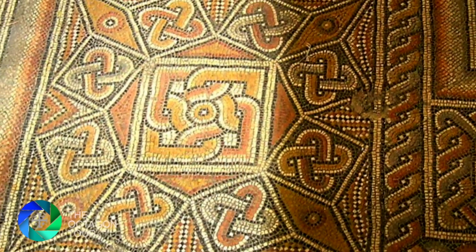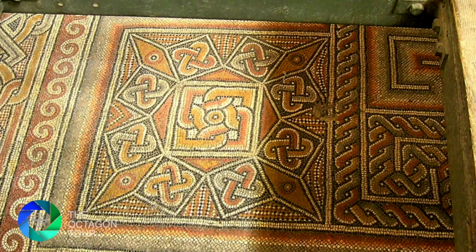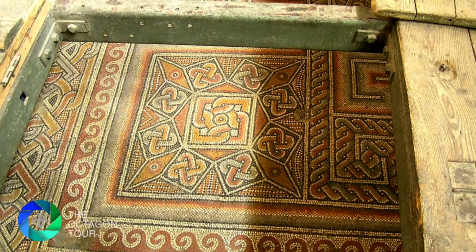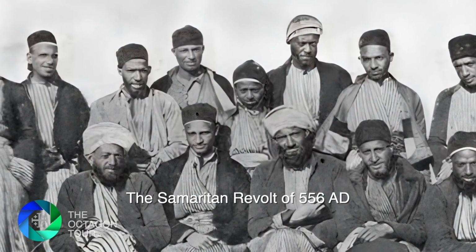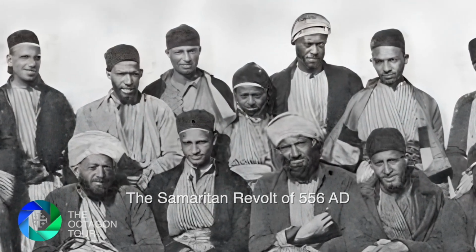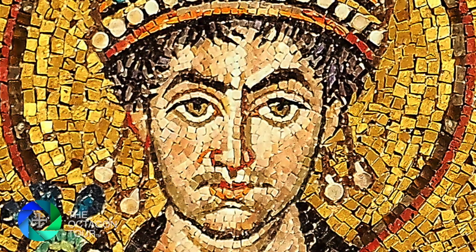Now, why was this beautiful wall-to-wall mosaic covered up only a couple hundred years after it was laid down? It was probably due to the destruction of the church by the Samaritans in the 6th century. And shortly after that, the Emperor Justinian laid down the floor that you are walking on now.